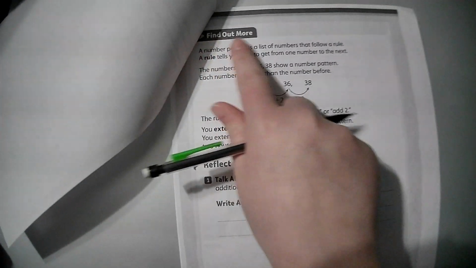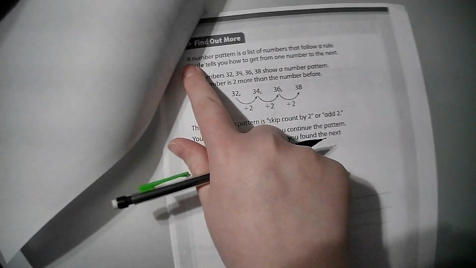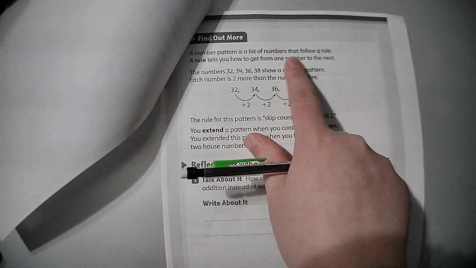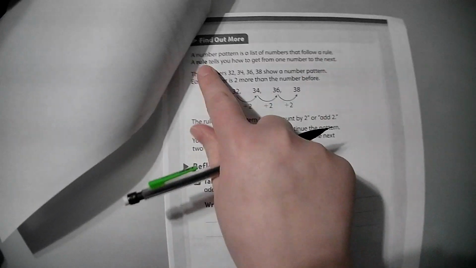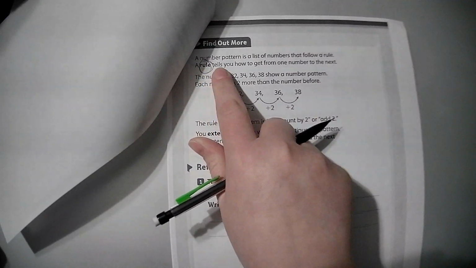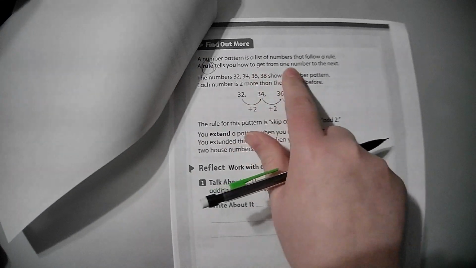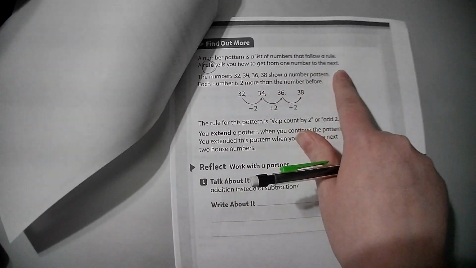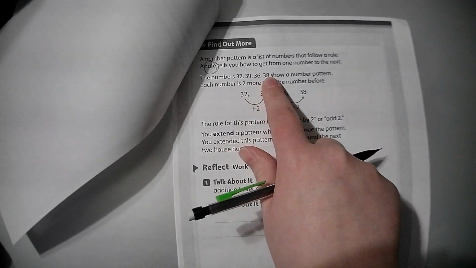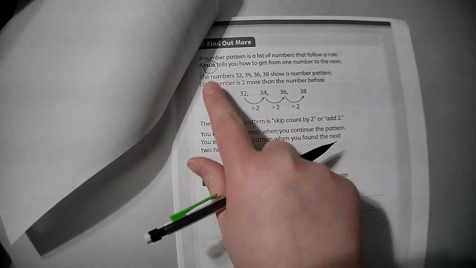All right, look at your other page right beside this one. Find out more. A number pattern is a list of numbers that follow a rule. A rule, and this is a dark word, it means it's important. A rule tells you how to get from one number to the next. The numbers 32, 34, 36, 38 show a number pattern.